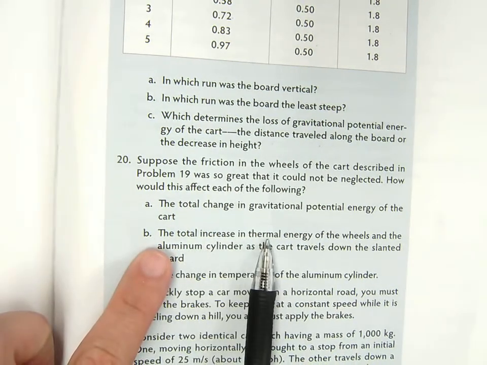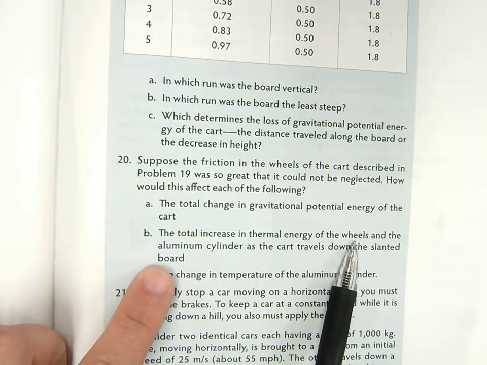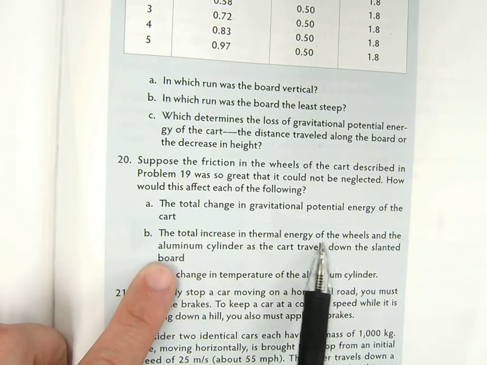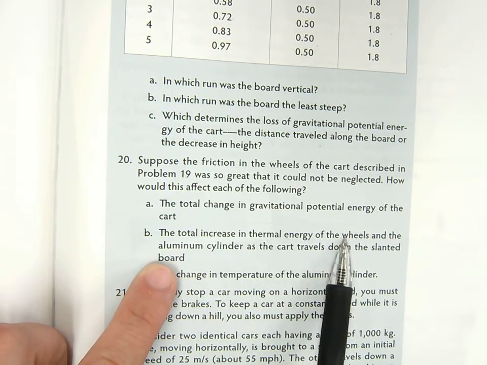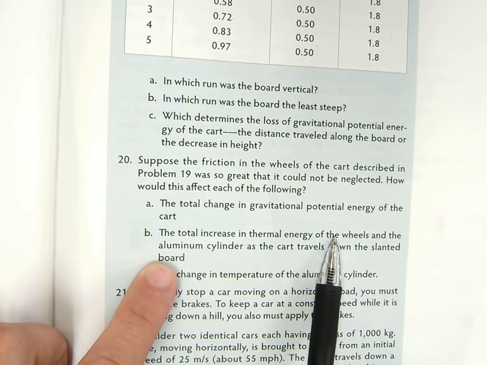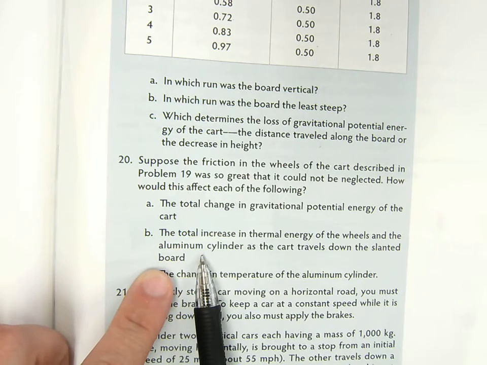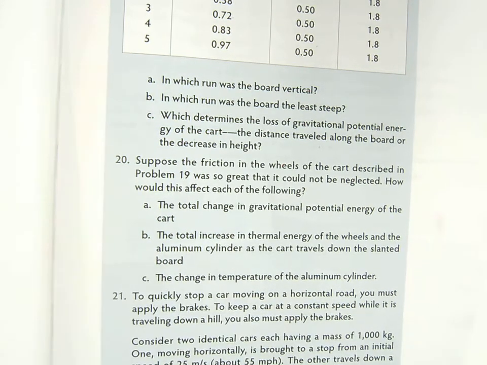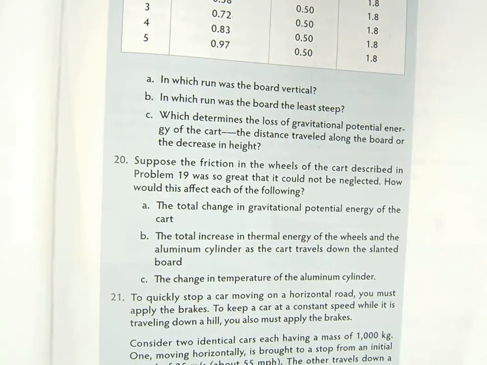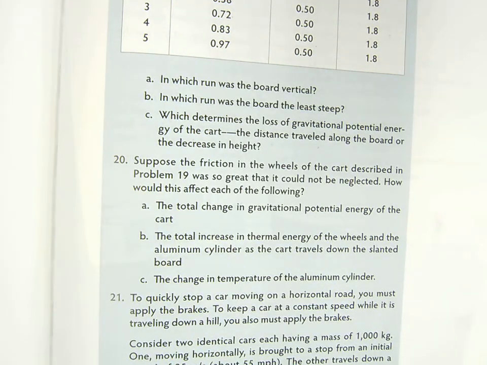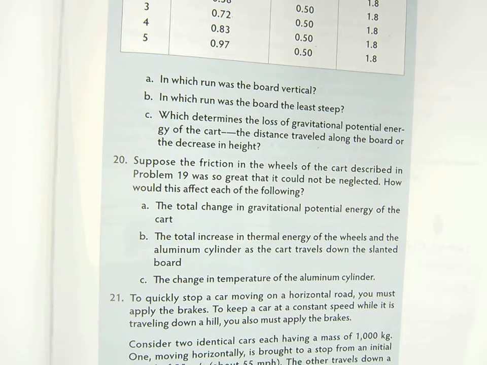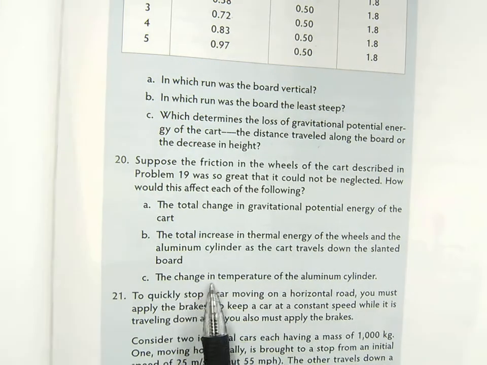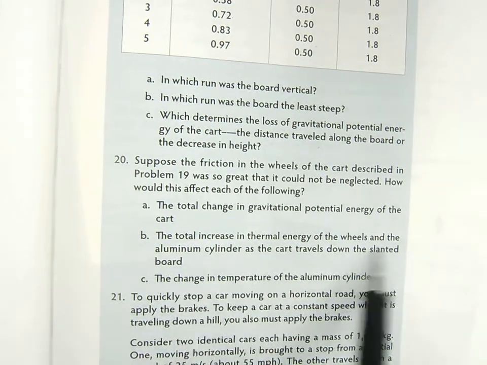Okay. The total increase in thermal energy of the wheels and the aluminum cylinder. The wheels of the cart are going to gain some thermal energy because of the friction, and then some of it is going to go to the aluminum cylinder. So the aluminum cylinder will end up with less thermal energy because it's being split, kind of. Some of it is going to the friction in the wheels, and some of it is going to the aluminum cylinder. Does that make sense? Okay. How do they explain that? Okay, so I see what they're saying here.